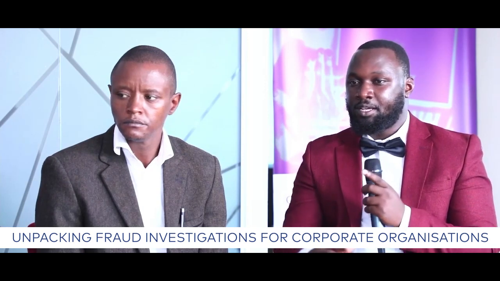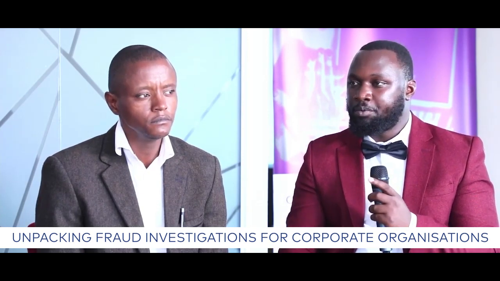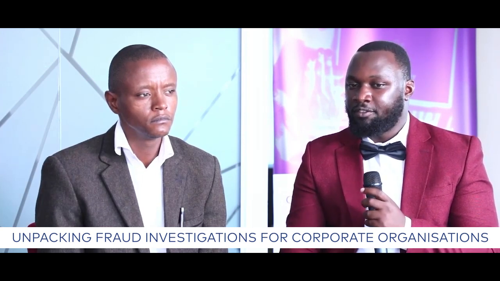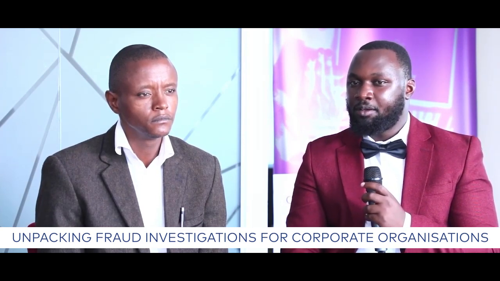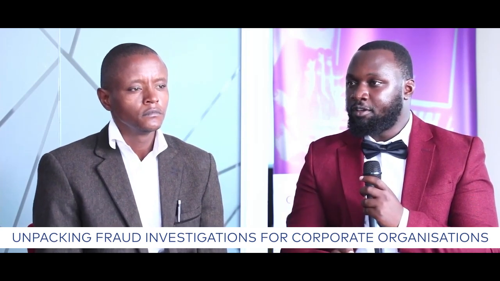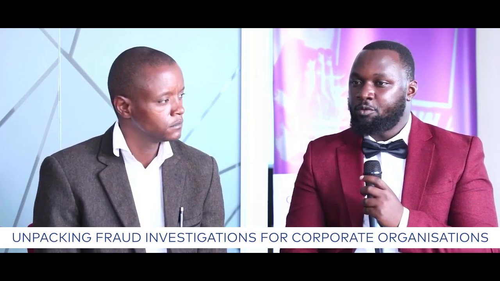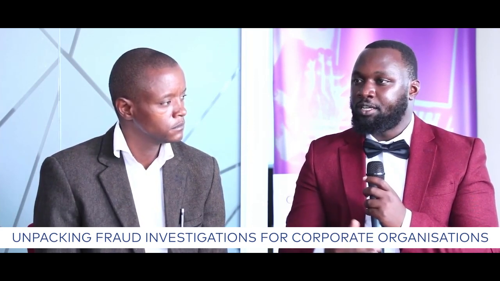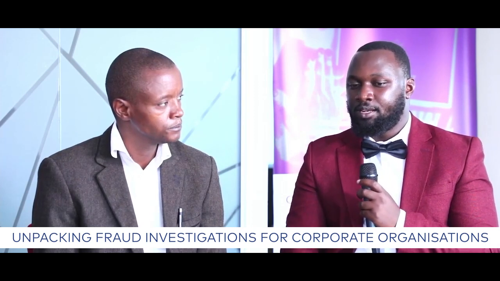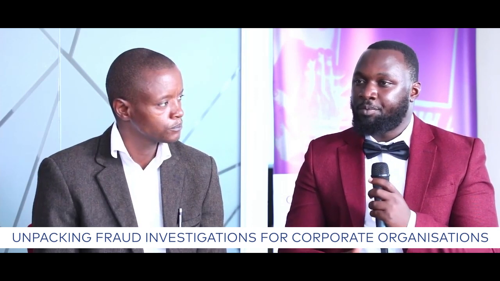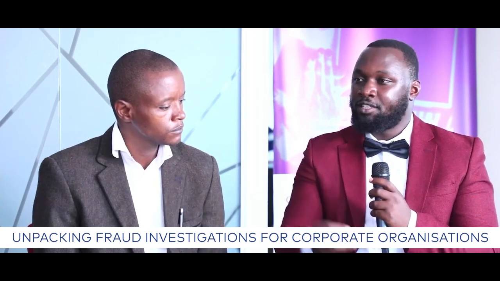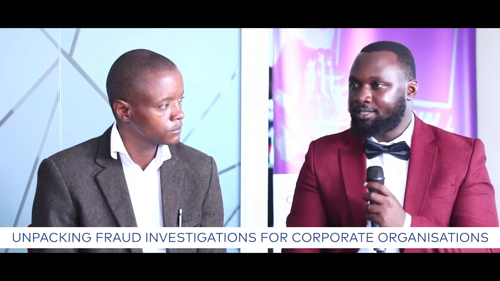Thereafter, once we've seen the scope, we would scope the matter, then develop a team. Because various allegations would call for various expertise, we would set up a team that would be part and parcel of that investigation. Then we'll proceed to doing a preliminary assessment. Thereafter, an investigation process can start.